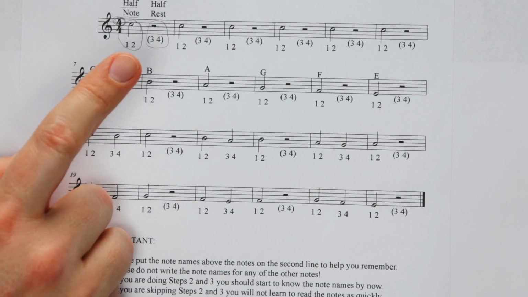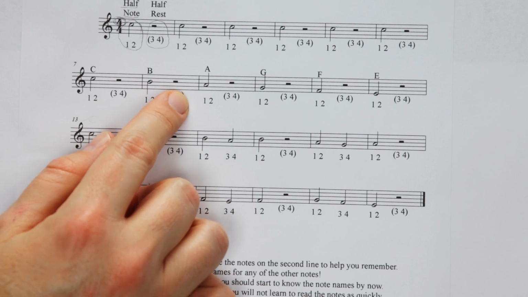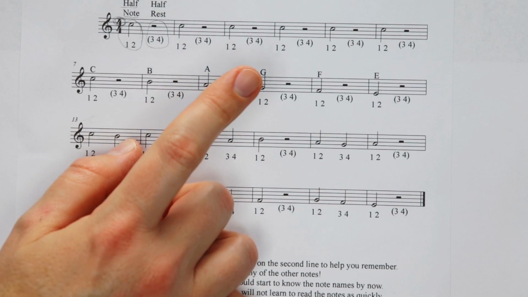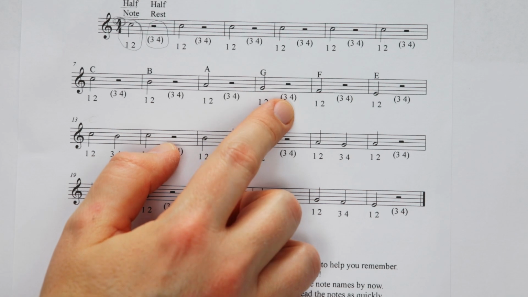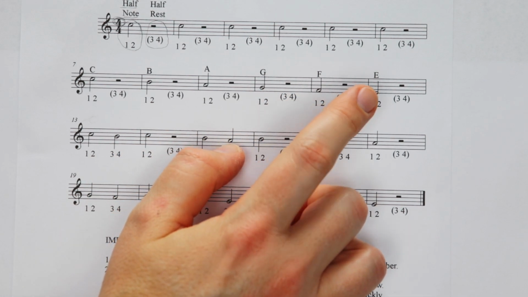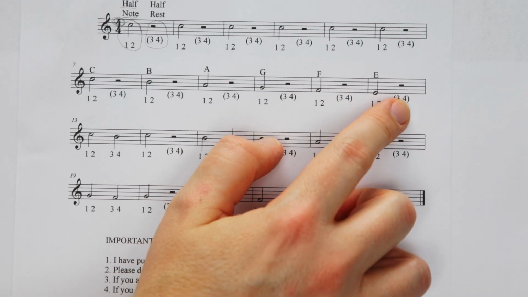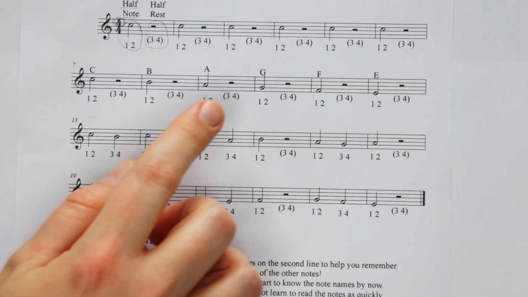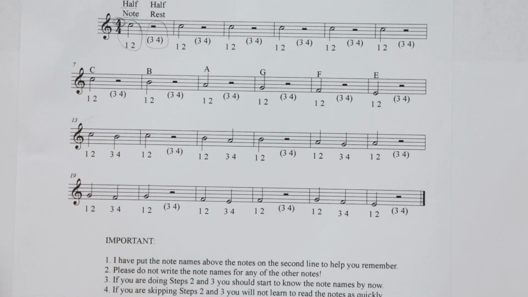C, rest, rest. B, rest, rest. A, rest, rest. G, rest, rest. F, rest, rest. E, rest, rest, off. And you may want to pause the video and rewind it and do that part again with me.